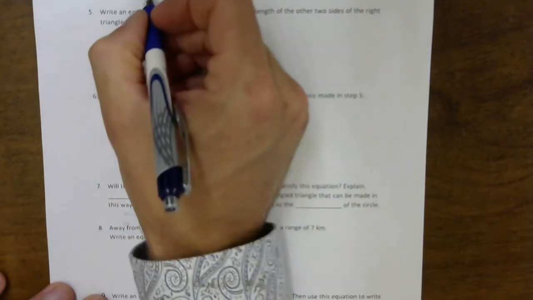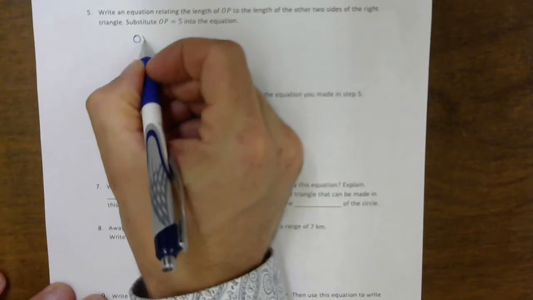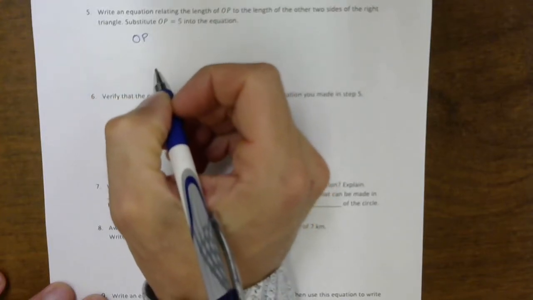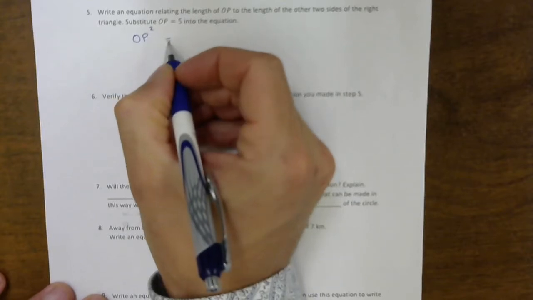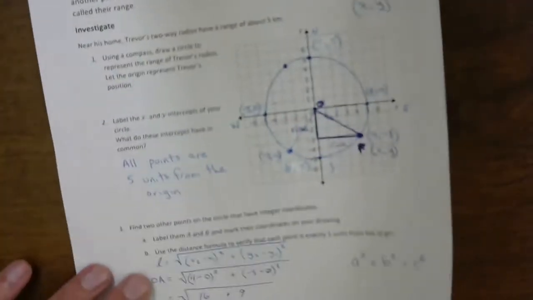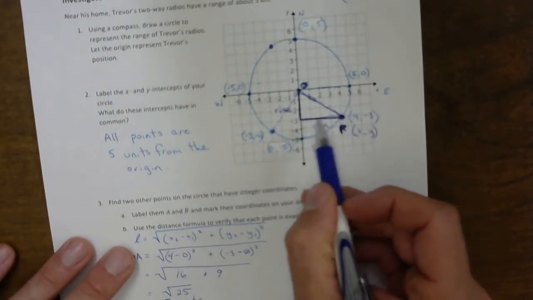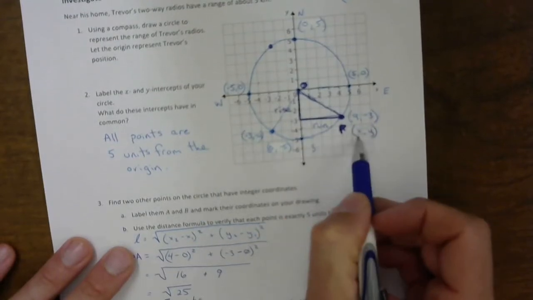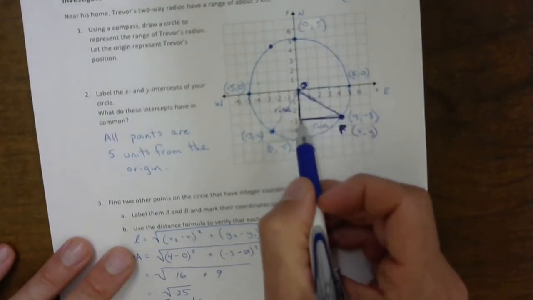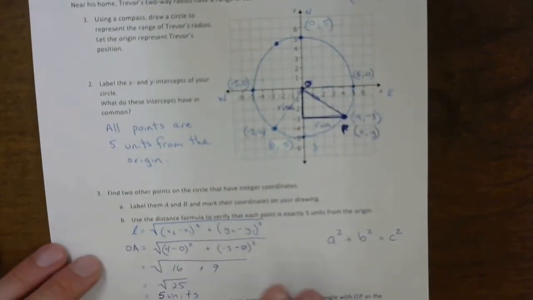We know that since a squared plus b squared equals c squared, and OP was our hypotenuse, then I've got OP squared equals, and I'm just going to flip my paper over so I can show you, the change in x. So my x coordinate is going to get squared, and then my y coordinate is going to get squared. So that's what's happening here.